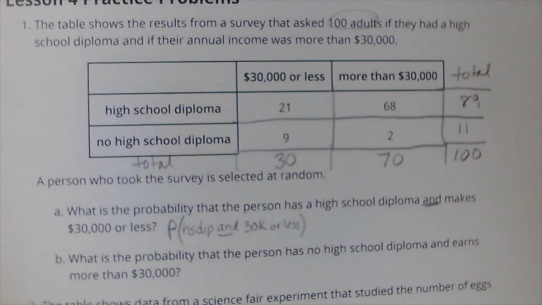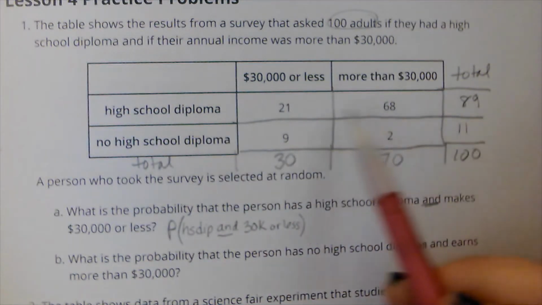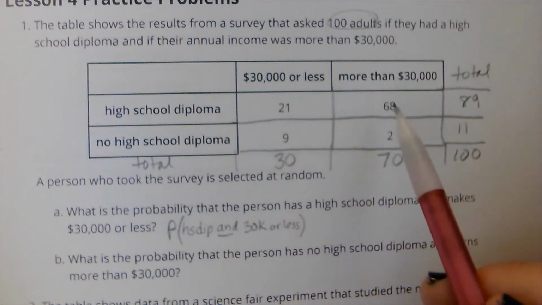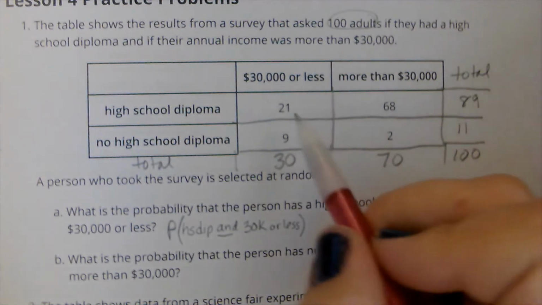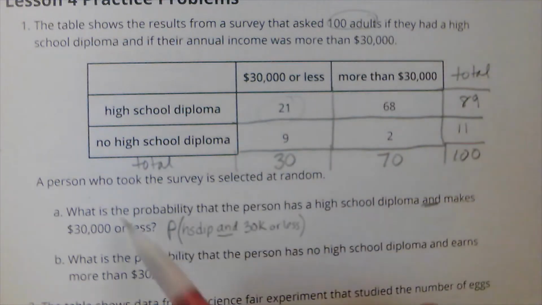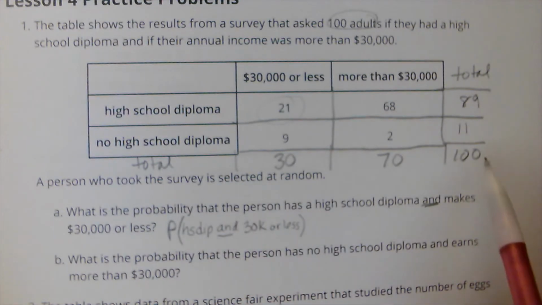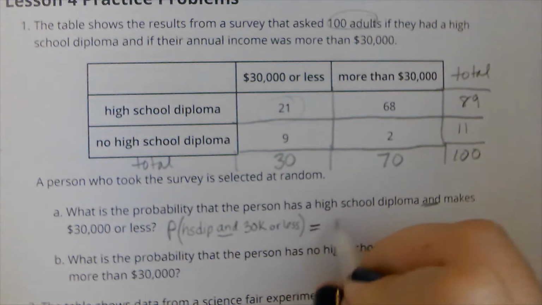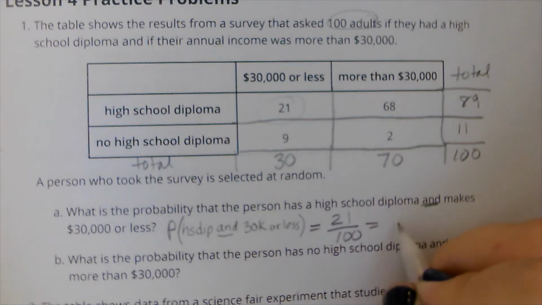All right, so people who have a high school diploma are in this first row, and the people that have a high school diploma that also make 30K or less are in this column. So people who are doing both are these 21 right here. And since it says a person who took the survey is selected at random, we're looking out of these 100 people who took a survey. So 21 out of 100. Then I want to do my decimal. It's going to end up being 0.21.